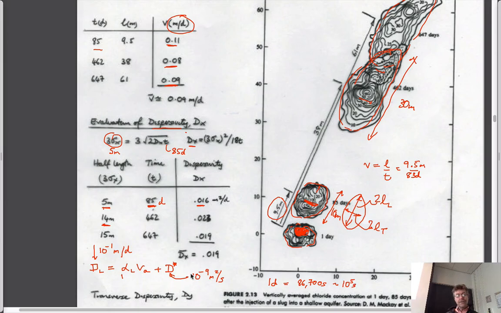And so this would be 10 to the minus 4 meters squared per day. This number here is 10 to the minus 4. This number here is 10 to the minus 1 meters squared per day.